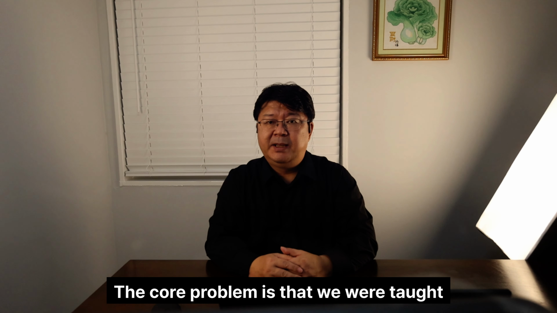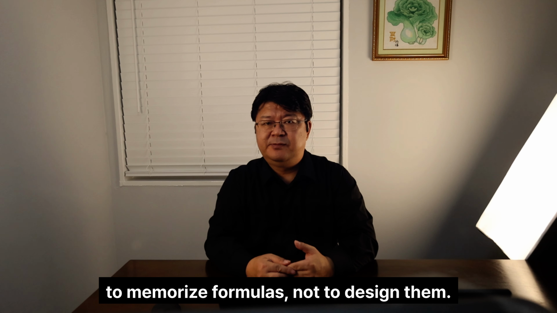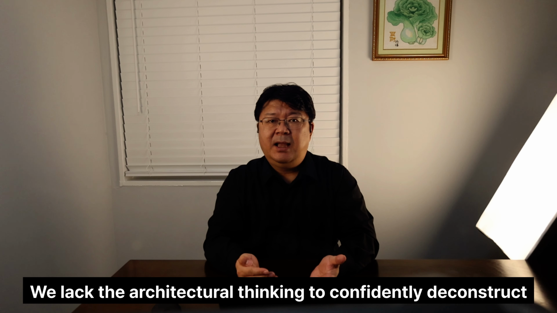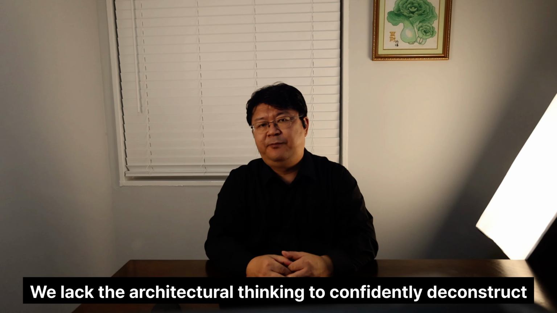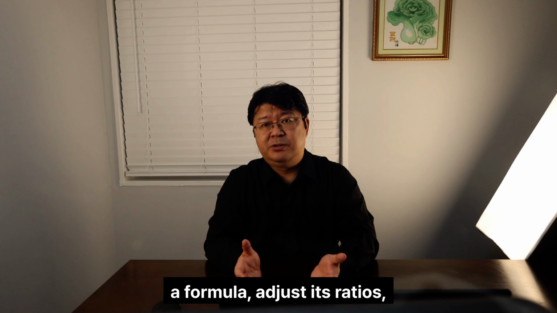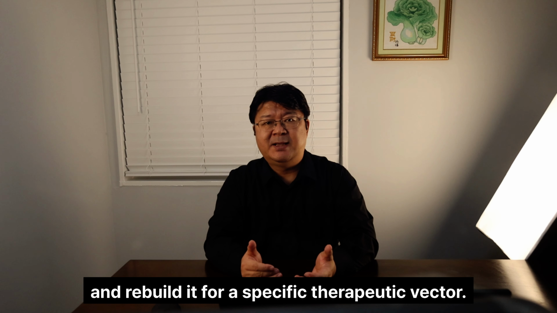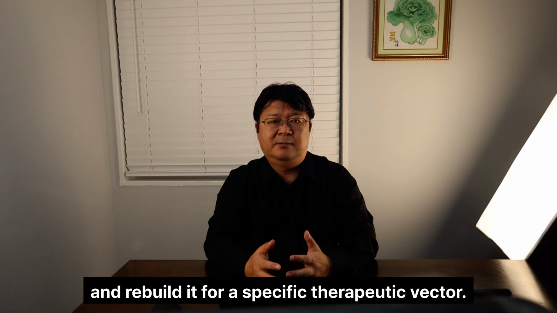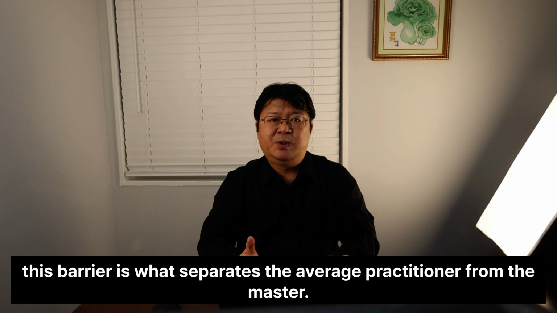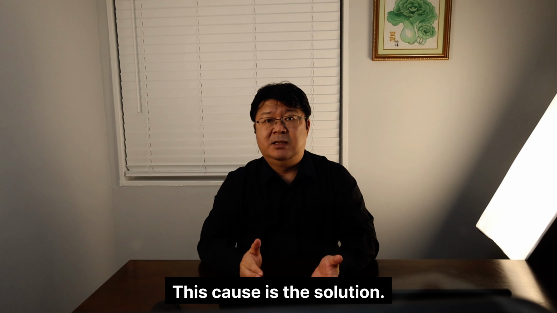The core problem is that we were taught to memorize formulas, not to design them. We lack the architectural thinking to confidently deconstruct a formula, adjust its ratios, and rebuild it for a specific therapeutic vector. This barrier is what separates the average practitioner from the master. This cause is the solution.